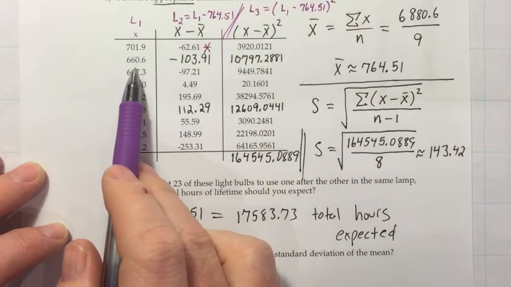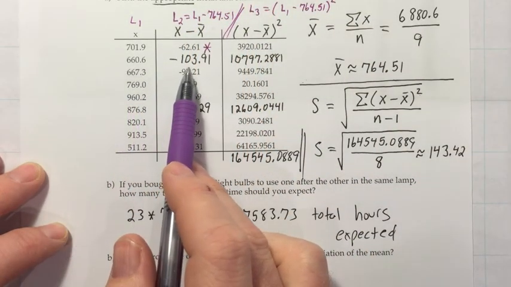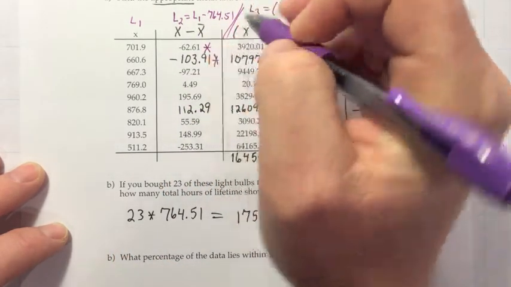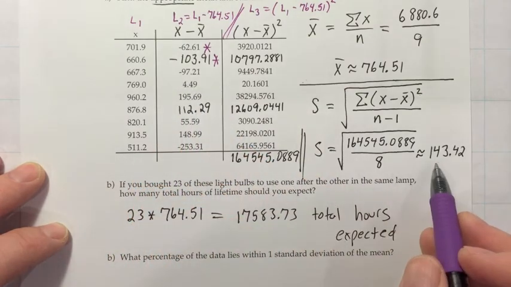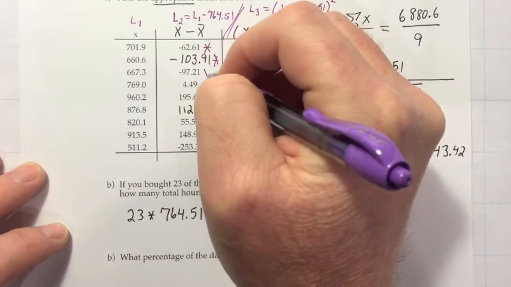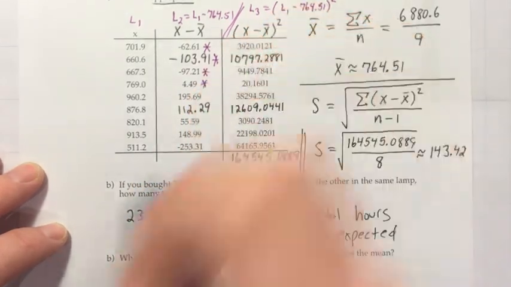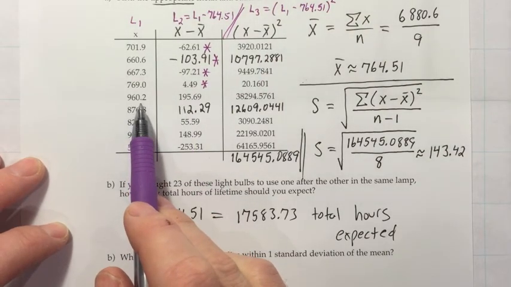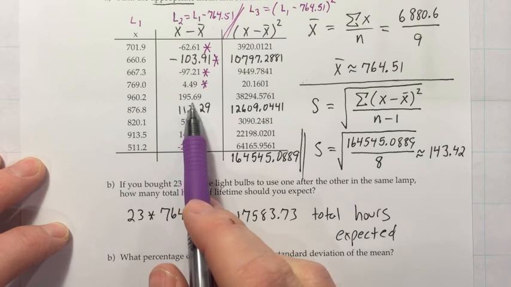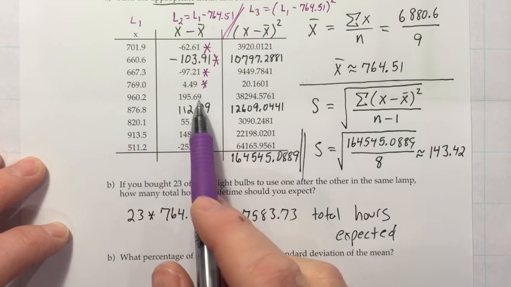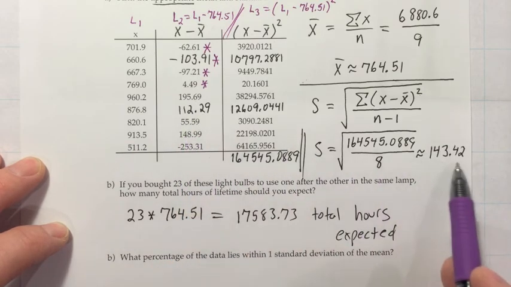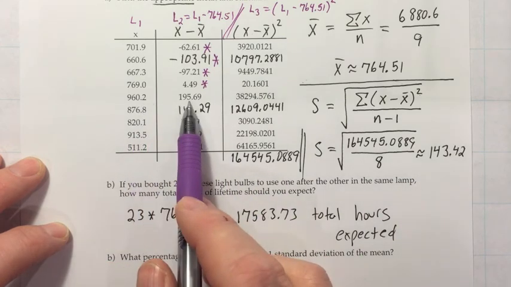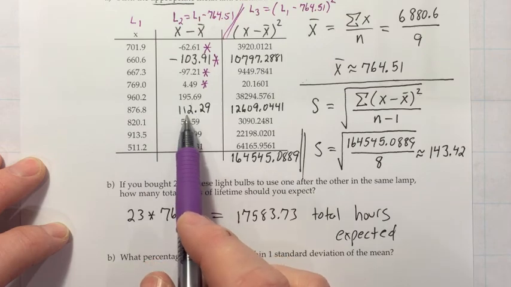The next data value, 660.6, was 103 away from the mean, and that's smaller than 143. And so I just keep doing that, looking at these deviations to see are they smaller or larger than the 143. Here's another one that's smaller, another one that's smaller. But when I get to this light bulb that lasted 960.2 hours, that was 195.69 hours above the mean. That's more than one standard deviation above the mean, so I'm not going to count that one. This 960 is not within one standard deviation.